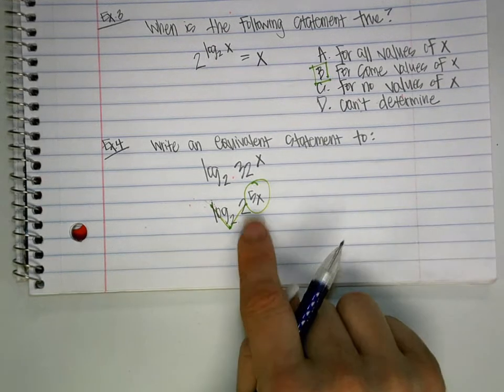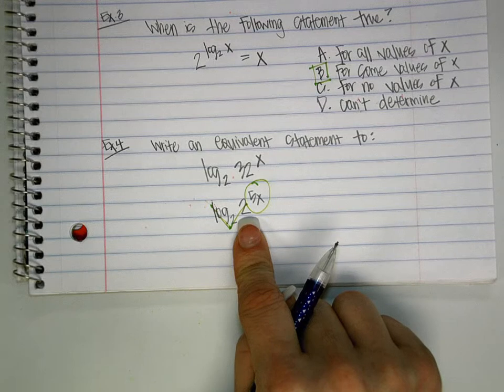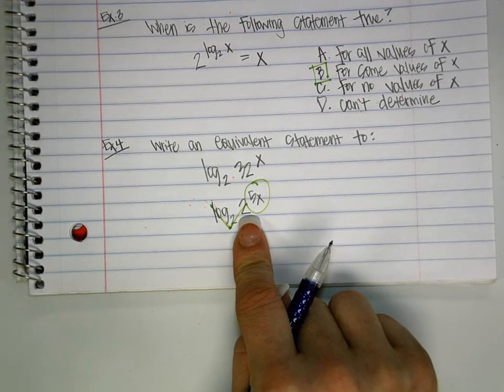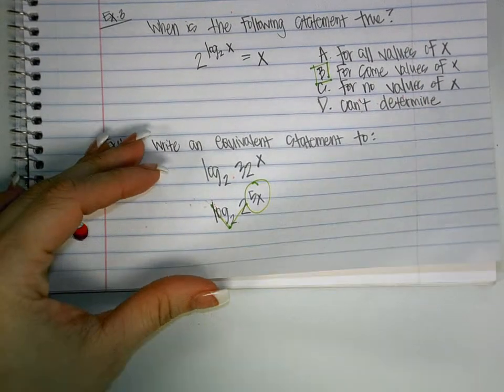32 is written as 2 to the 5th, right? 32 is equivalent to 2 to the 5th. Okay, 2 more and then we'll be done.